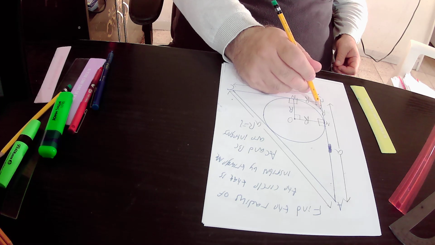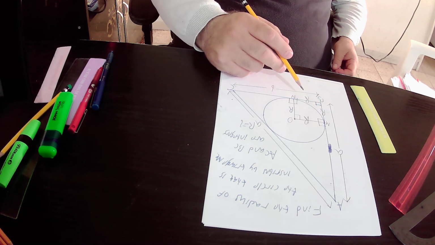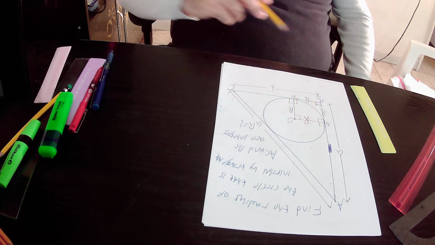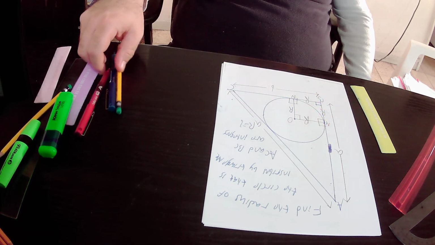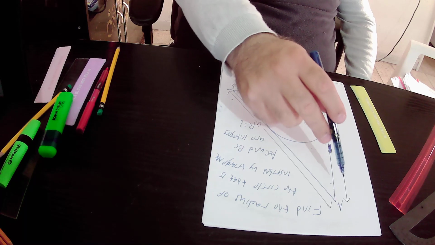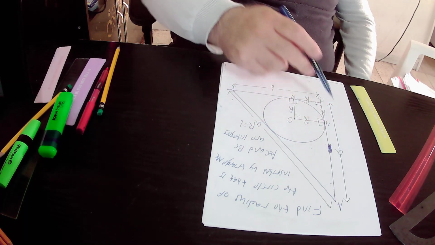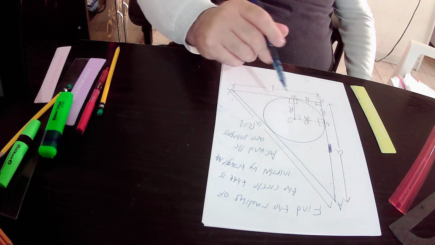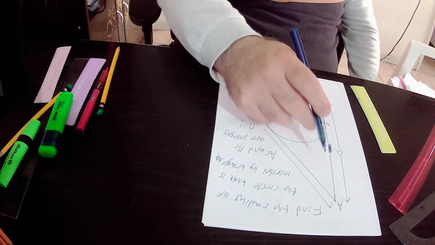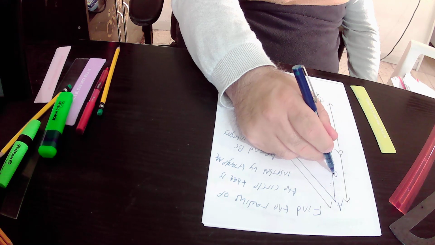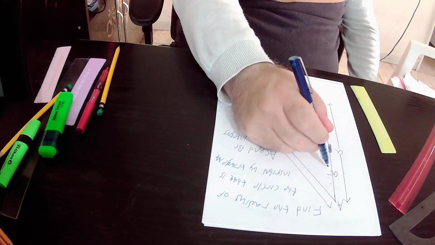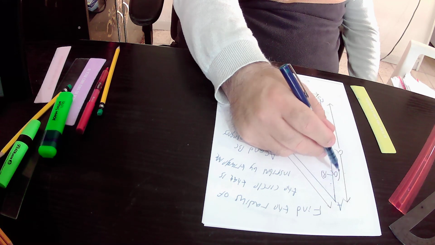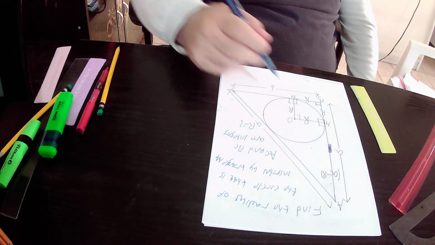Okay, so here, what is the length of side AM? From the drawing it is very easy to see that AM equals AB minus MB. That is to say, AM equals AB, that is A, minus MB, that is R. So in conclusion, we found out that AM equals A minus R.